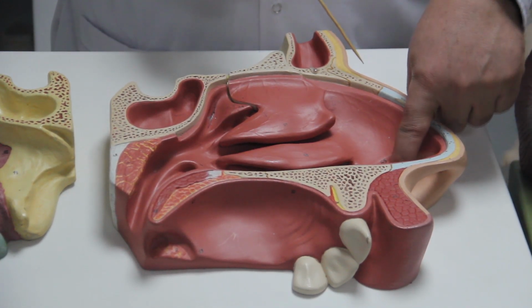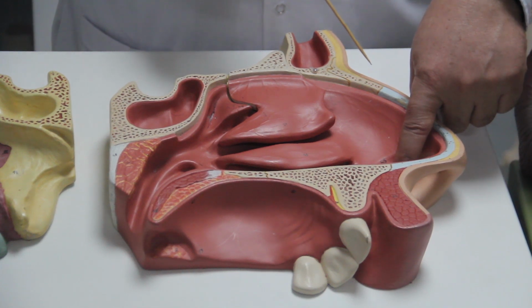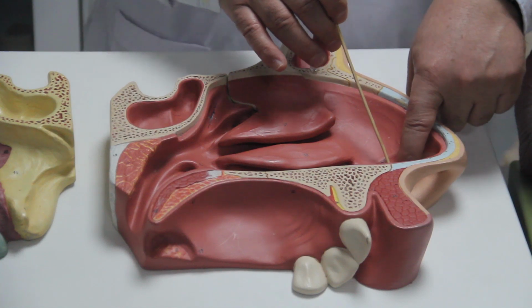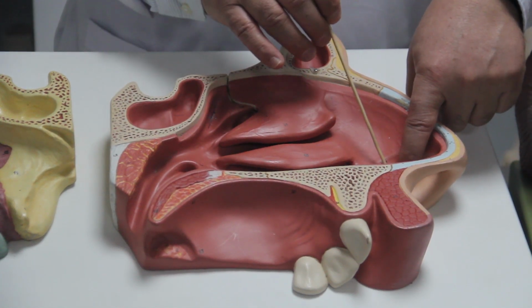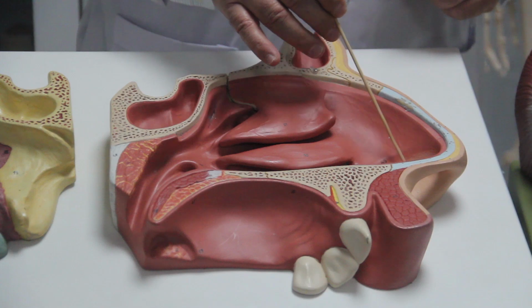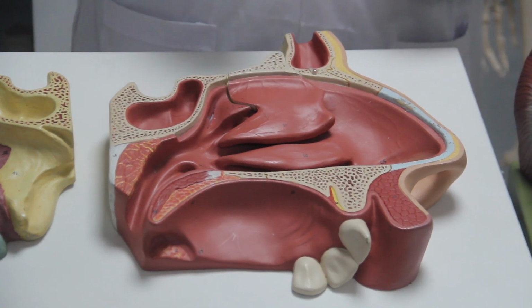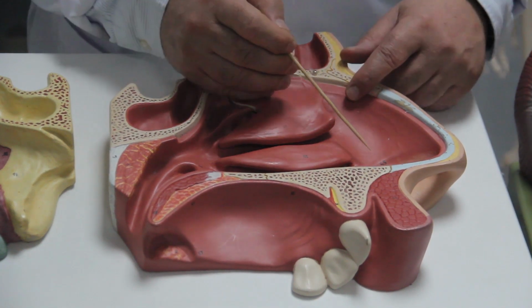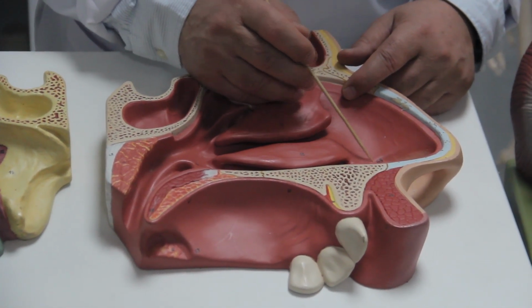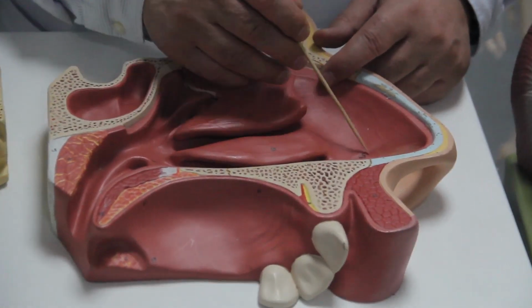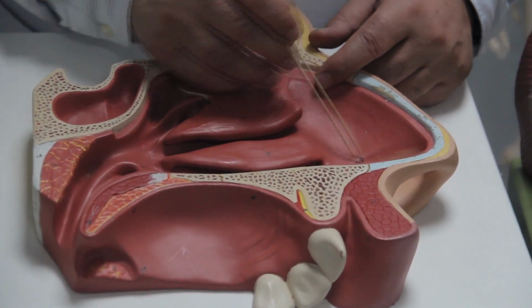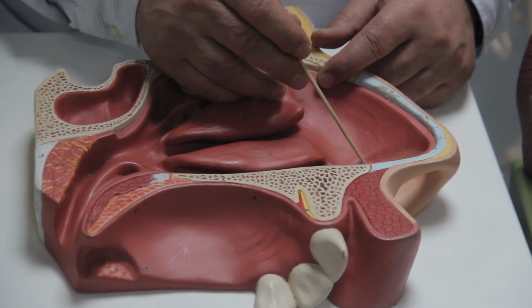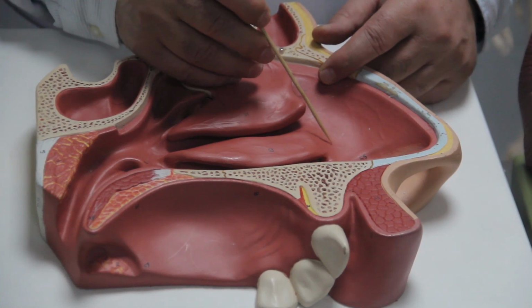Therefore, the epithelium of this is keratinized stratified squamous epithelium with coarse, thick hair, and these are called the vibrissae. These vibrissae hold dust particles in place, and there is an elevation of mucosa around about here, called the limen nasi. This elevation demarcates the border between the vestibular region and the respiratory region.